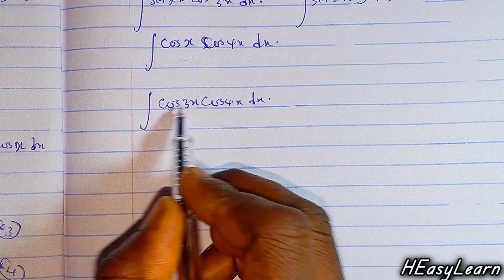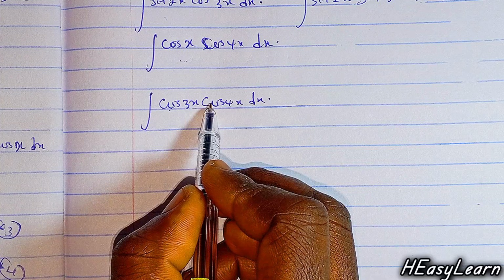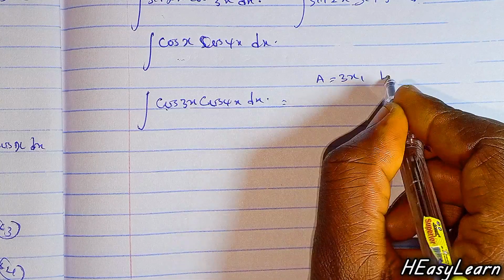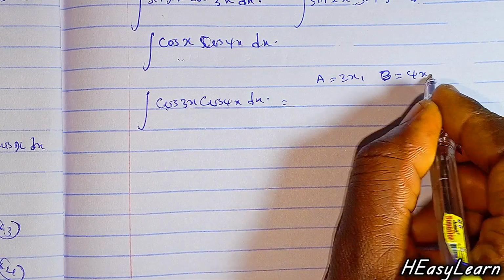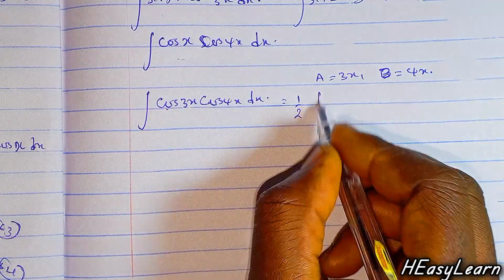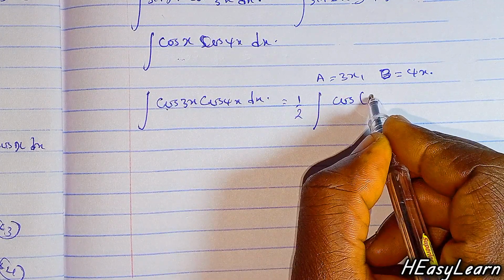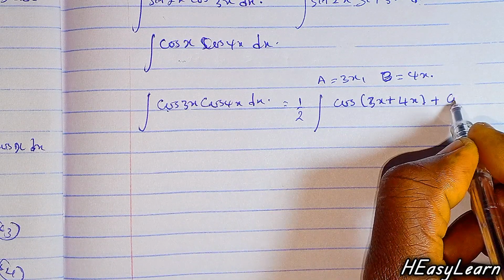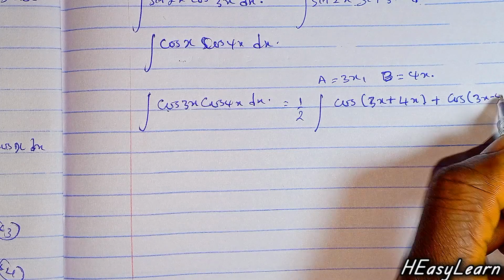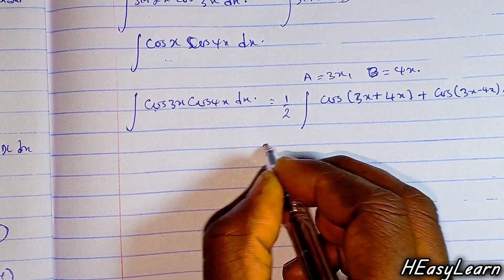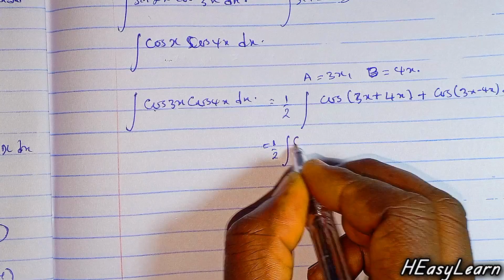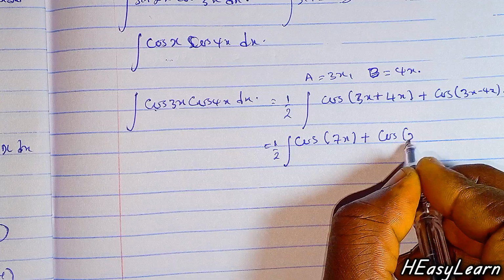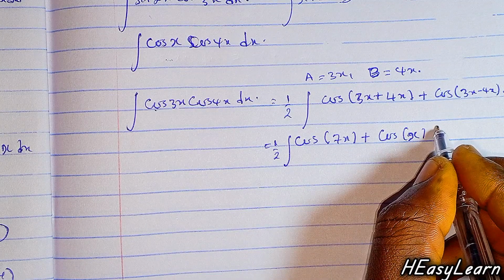So what is going to be the integral of cos 3x cos 4x dx? The question comes with cos, so in this case, you are going to use the first equation. A is equal to 3x and B is equal to 4x. So change it to what? I have the integral of cos(3x plus 4x) plus cos(3x minus 4x) dx. This is the same thing as 1/2 the integral of cos 7x plus cos(minus x) dx.